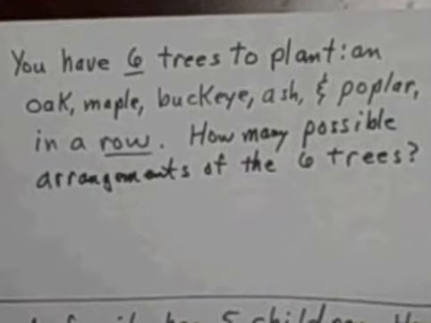All right, I'd like to do now some example problems dealing with permutations, combinations, so forth. Okay? And here's our first problem. Imagine you have 6 trees to plant. You have an oak, a maple, a buckeye, an ash, and a poplar tree, and you're going to plant them all in one row. Well, how many different possible arrangements are there for the 6 trees in one row?